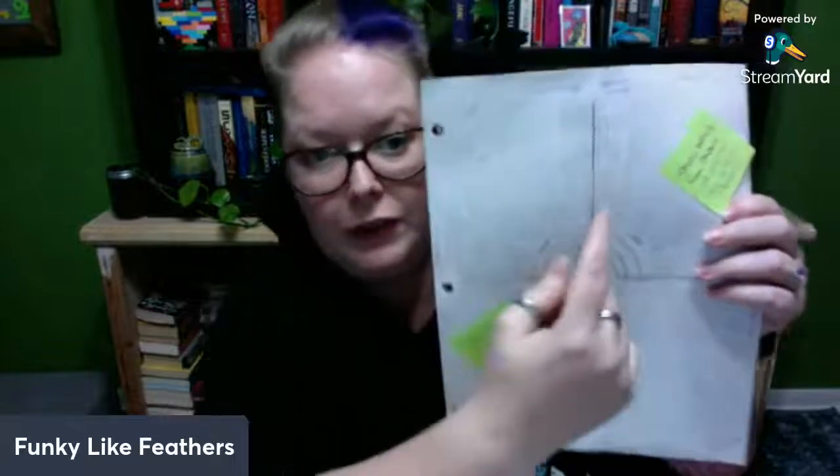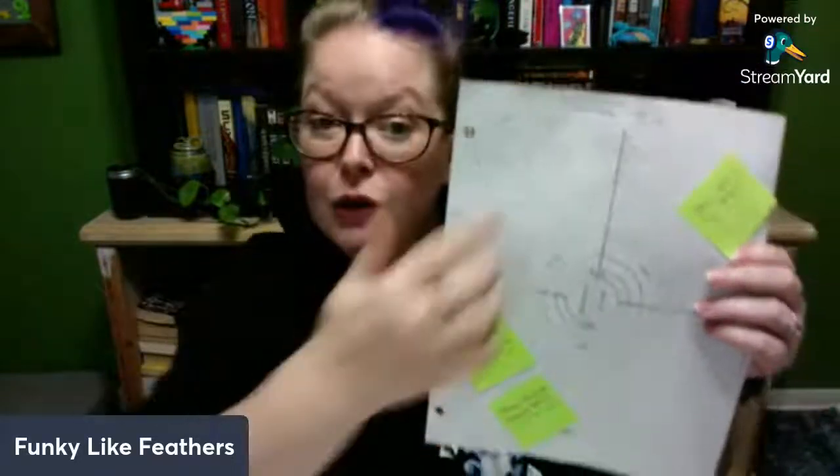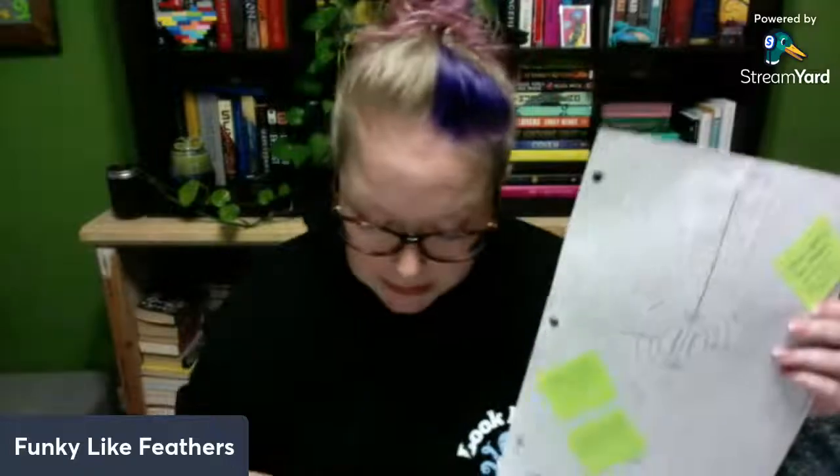So just like we said, this was that plot embryo, and you can see the little sections for each one. Those sections correlate to different scenes.